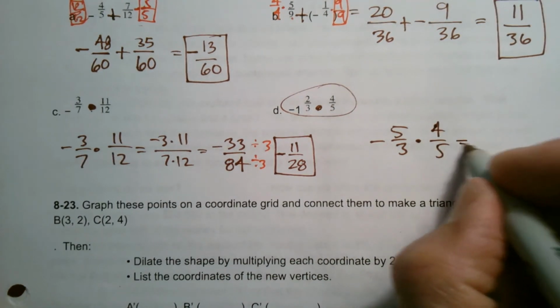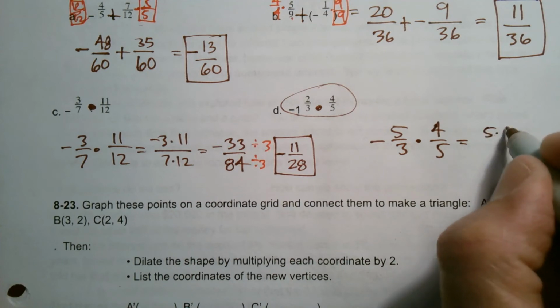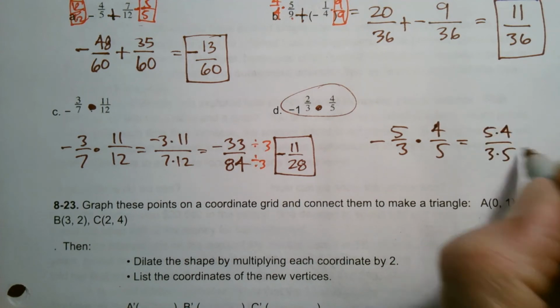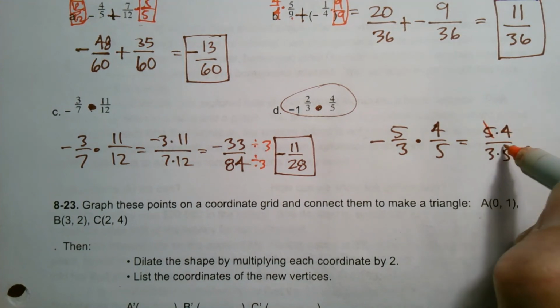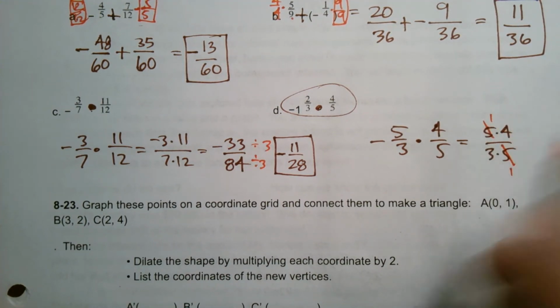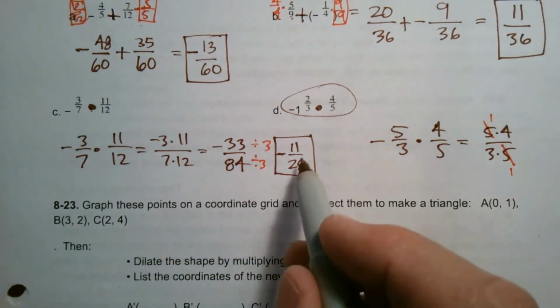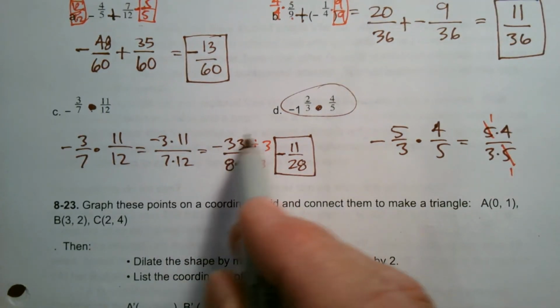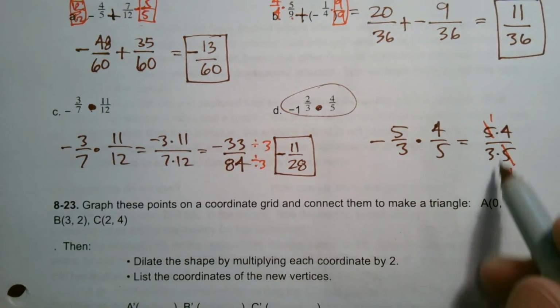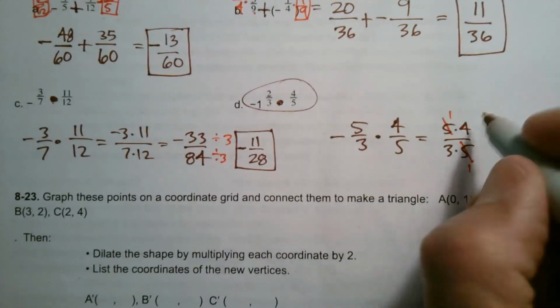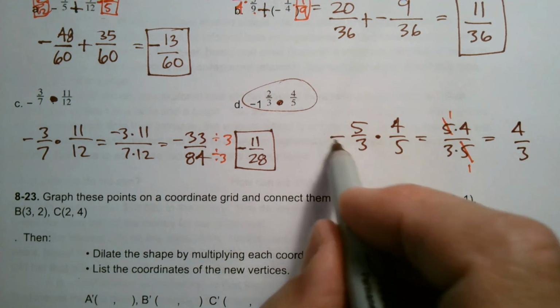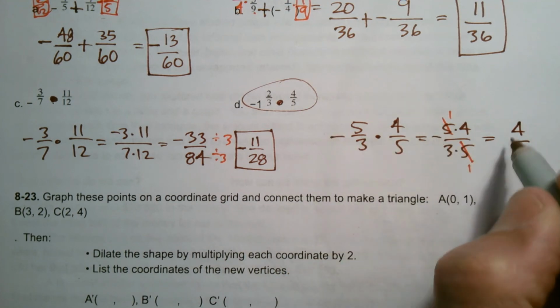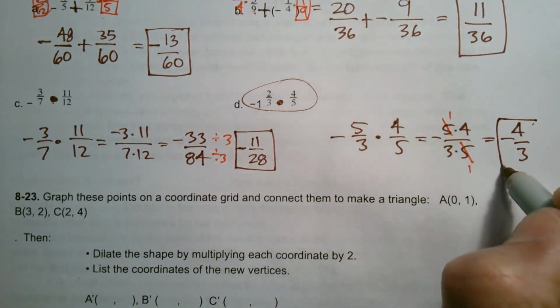Once again, what we're doing is multiplying straight across: 5 times 4 over 3 times 5. But what I notice is I have a common factor here. I can simplify that first. I can divide out 5 and 5, so I don't have to simplify afterwards. Simplify ahead of time. So this now becomes 4 thirds. But be careful, I forgot over here we have a negative. It was a negative times it, so it's still a negative 4 thirds.